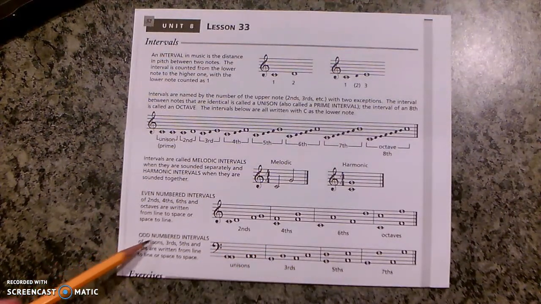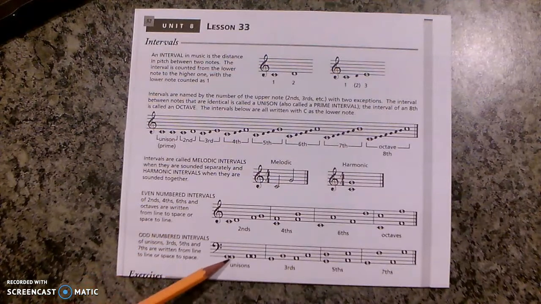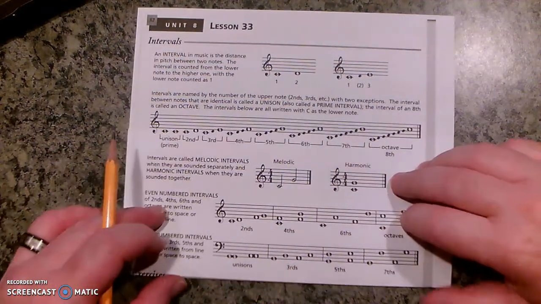The odd-numbered intervals of unisons, thirds, fifths, and sevenths are written from line to line or space to space. Both notes are going to be on a line, or both notes are going to be on a space in all of the odd-numbered intervals.